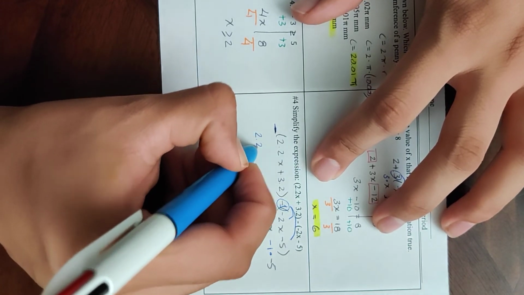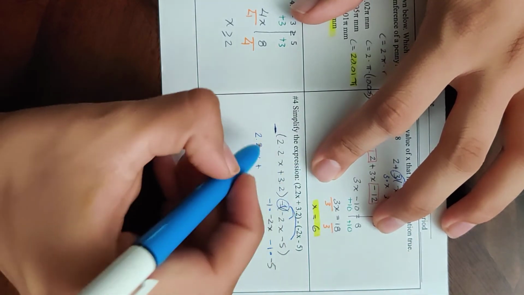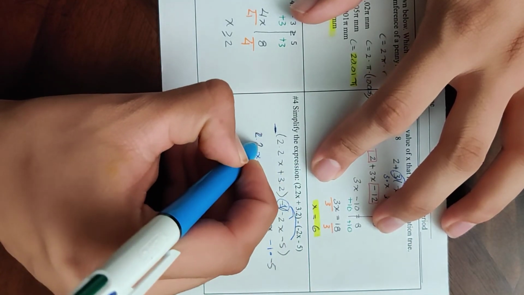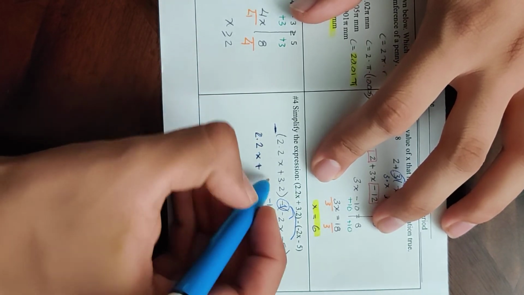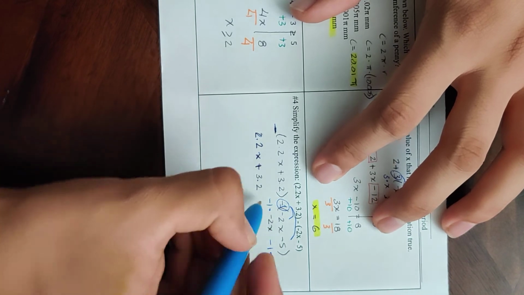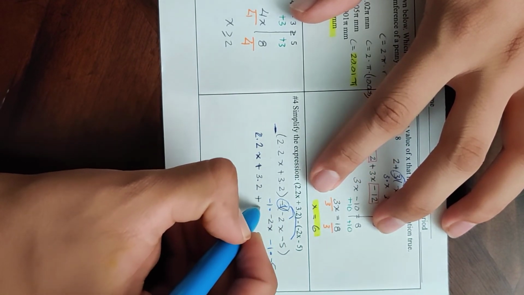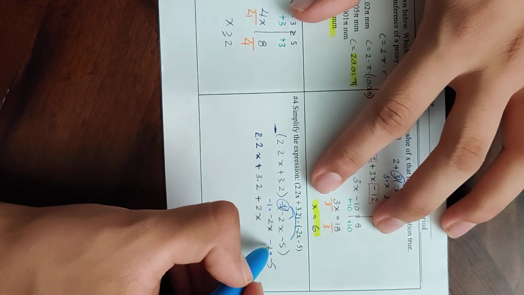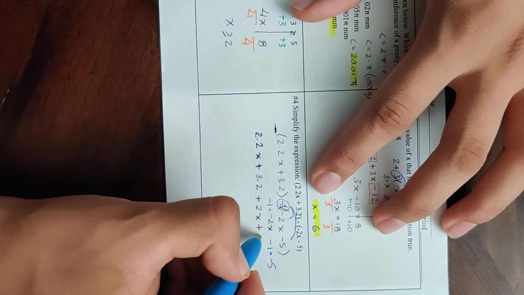I have 2.2x plus 3.2, and -1 times 2x would give me a negative 2x. Wait, correcting that: with the negative distributed, I get plus 2x, and negative times a negative would give me a positive, and 1 times 5 just gives me 5.